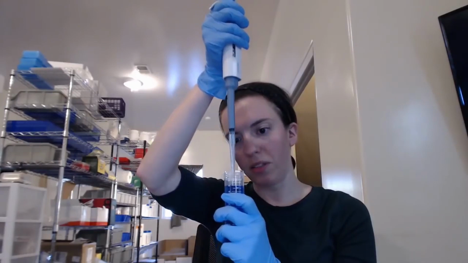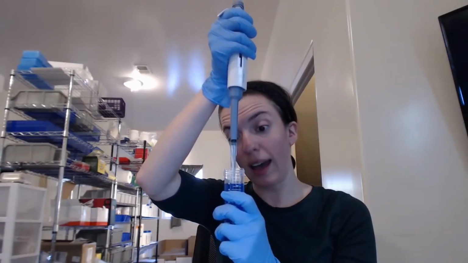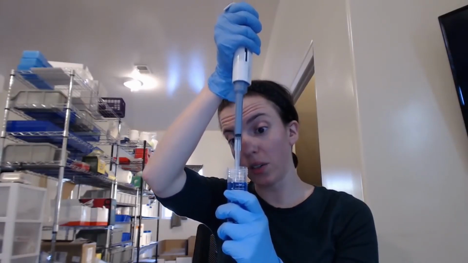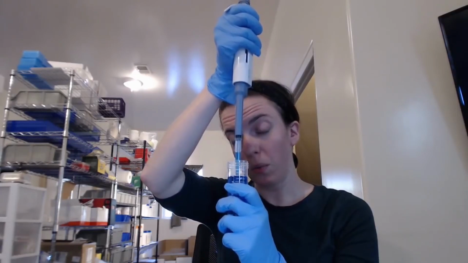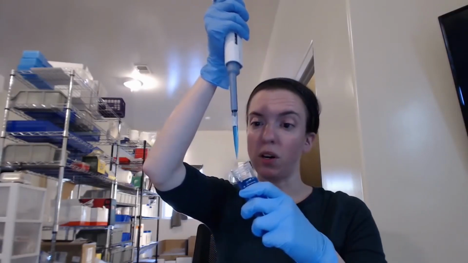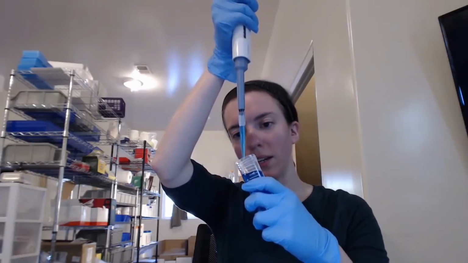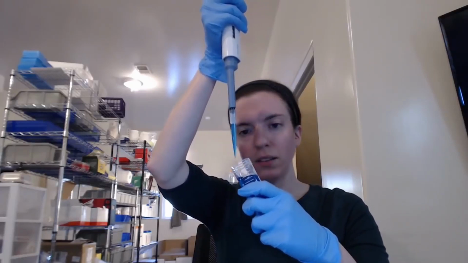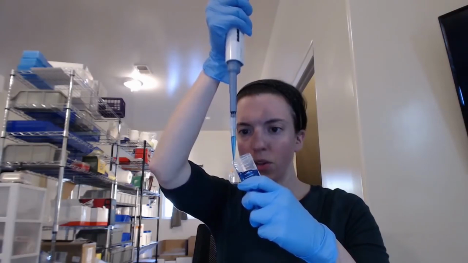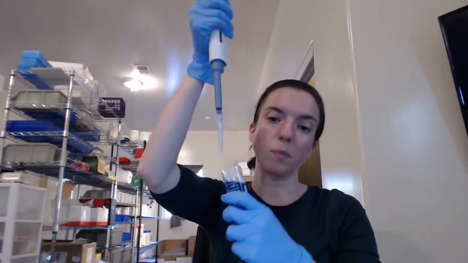You want to have the pipette go in at 90 degrees when you're taking up. However, when you are putting it back into another container, you want to slightly angle the container so that it doesn't splash and it goes in nice and evenly.